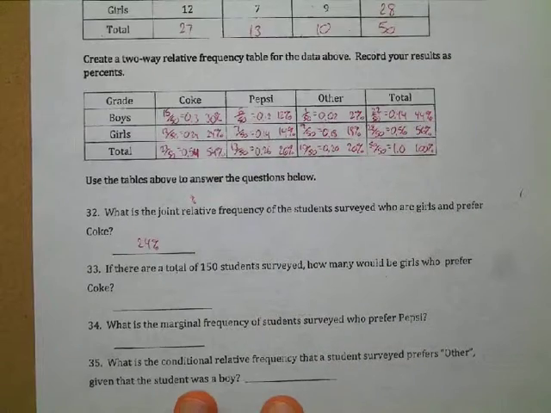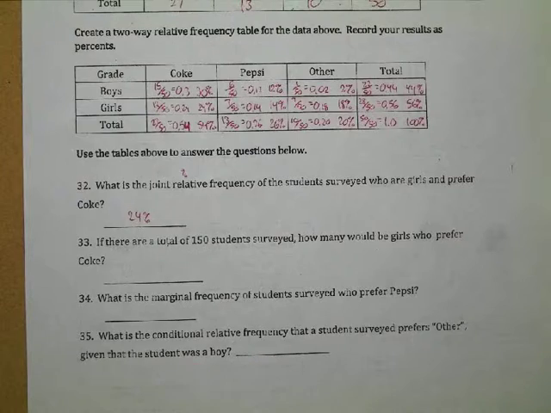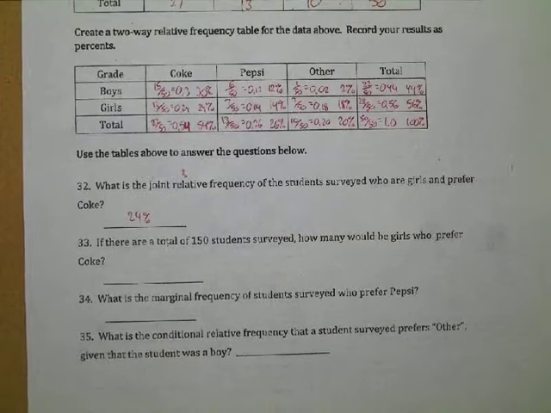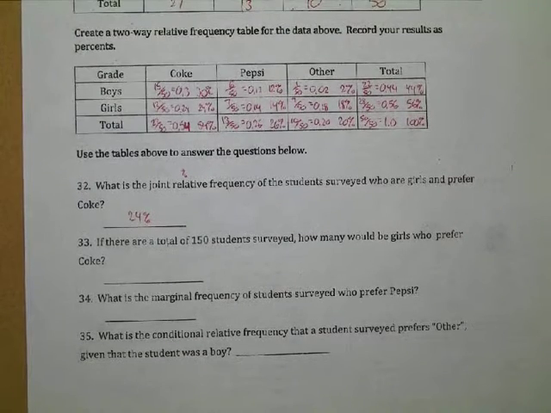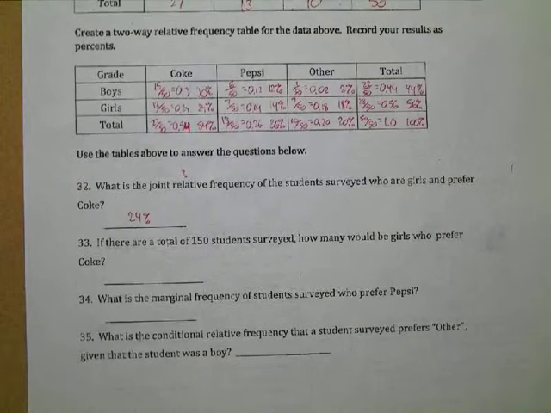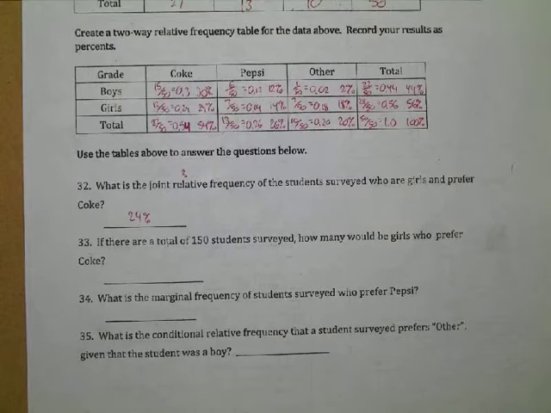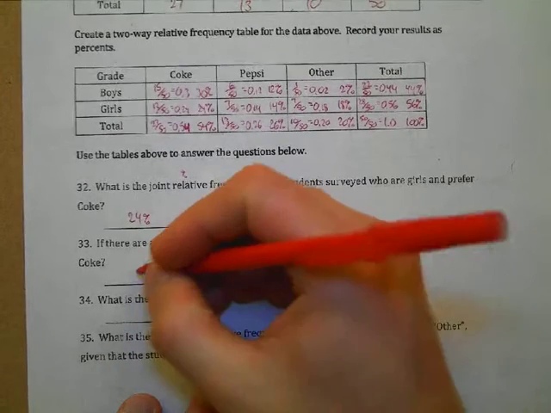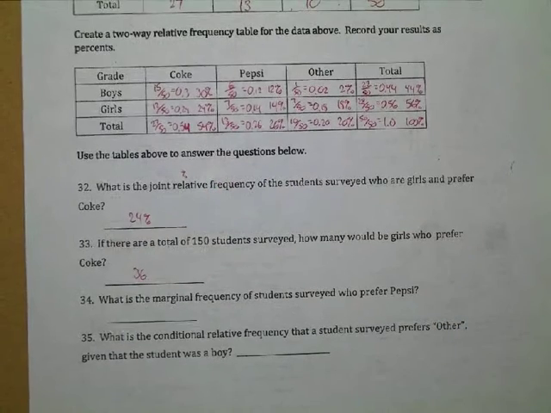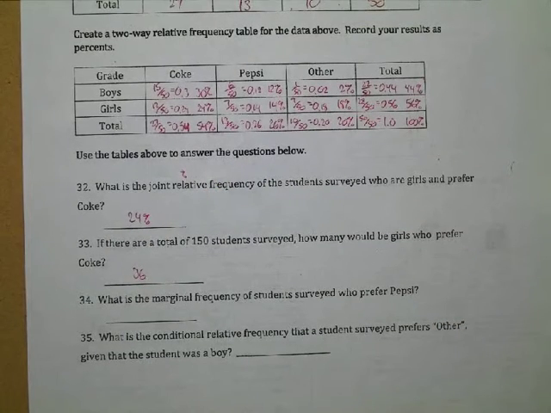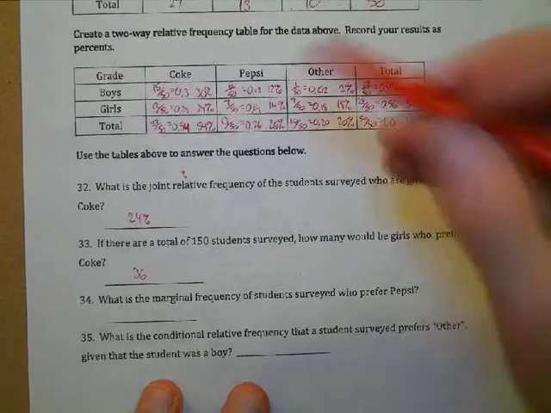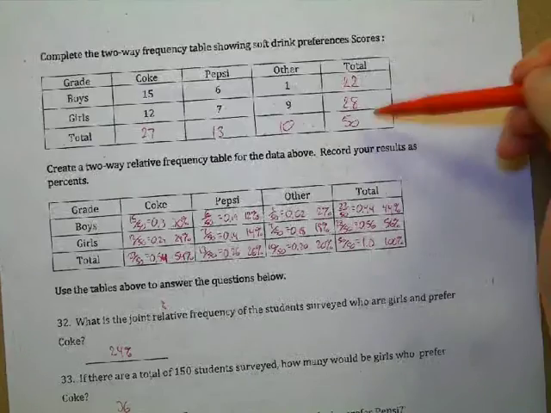All right, 33. If there are a total of 150 students surveyed, how many would be girls who prefer Coke? So, John, what do you say here? 36. Now, John, how'd you come up with that number? Well, if there are 50 and there's 12, it's multiplied by 3. Okay, right. In the original survey, 50 students were surveyed.